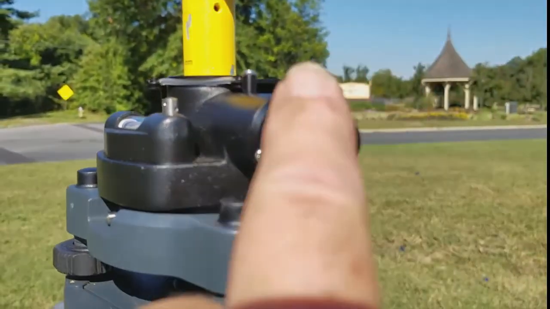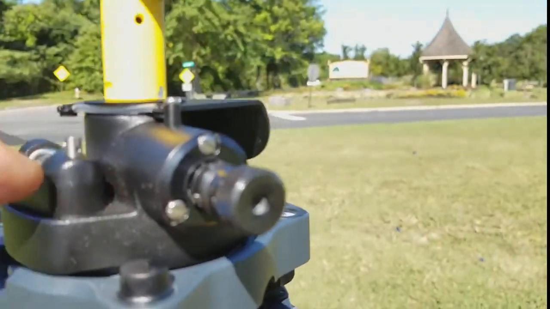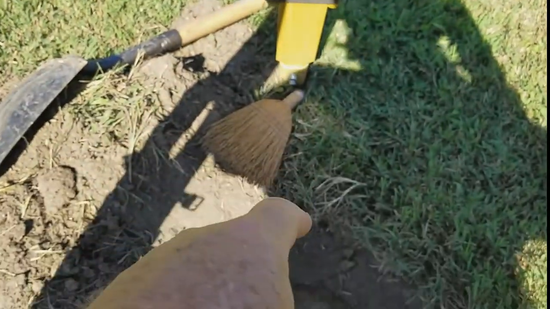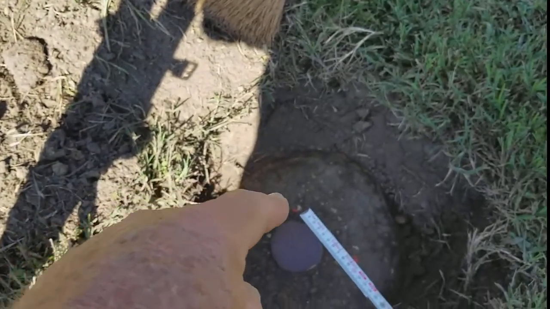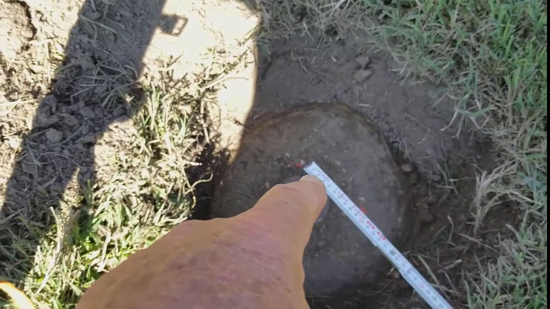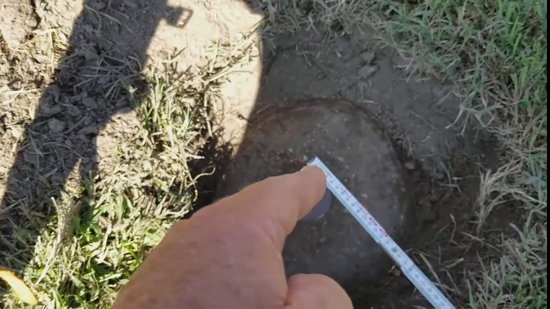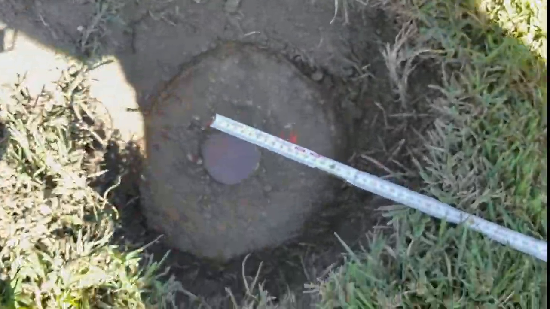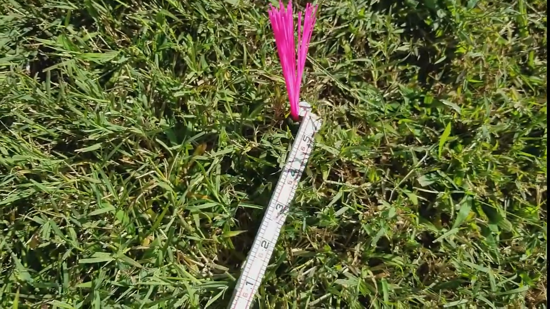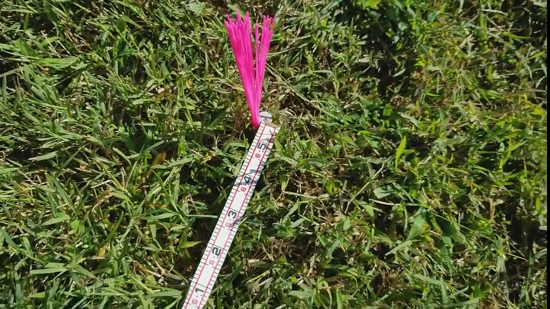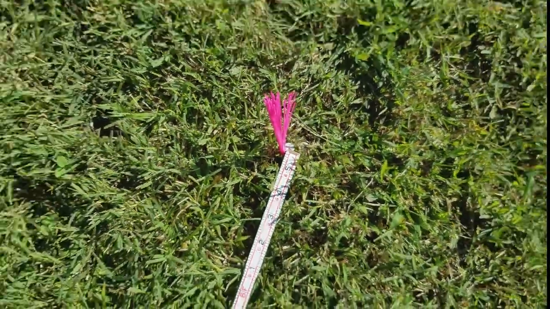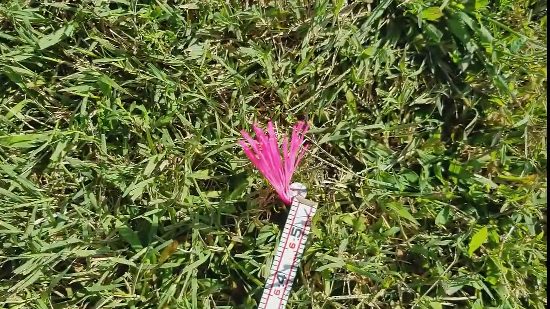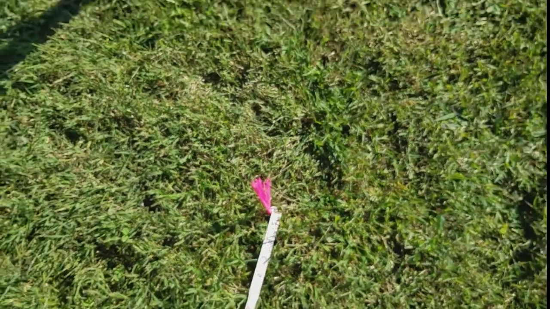What you do is, this is an optical plummet. It has a prism in here, and it lets you set up directly over the mark. And I've aligned this ruler directly over the mark. It's a metric ruler, also in feet on the other side. And I've taken pictures of all this. So basically I've set this spike 2 meters away.